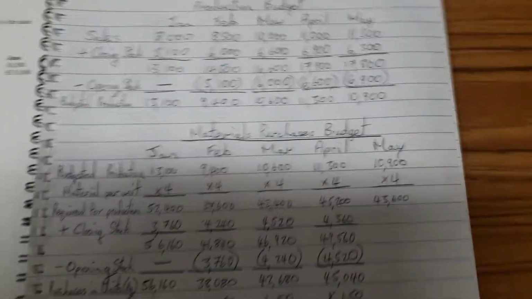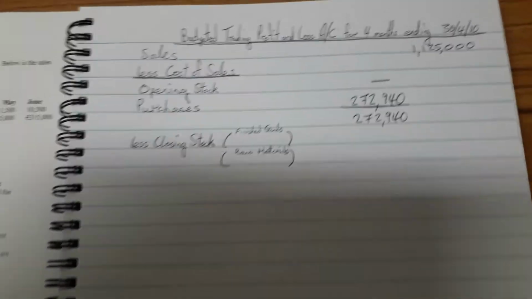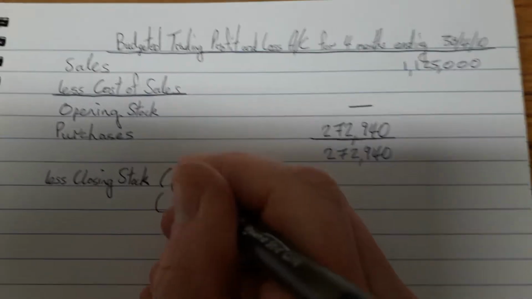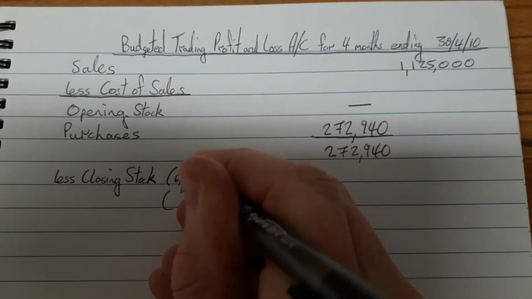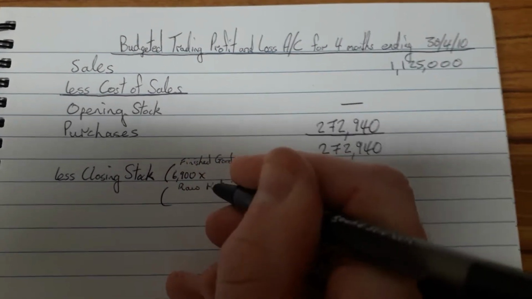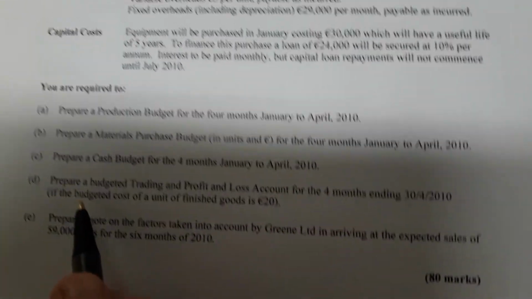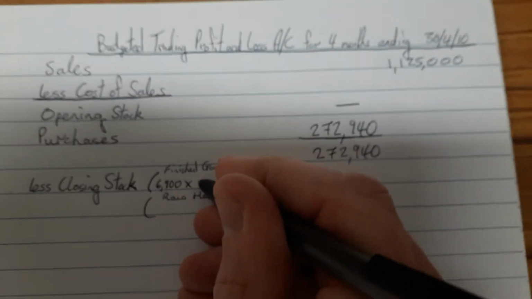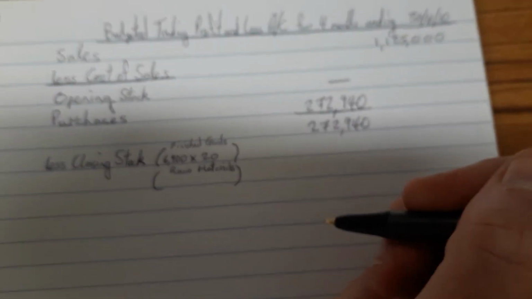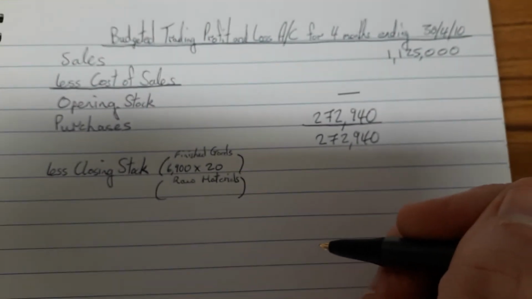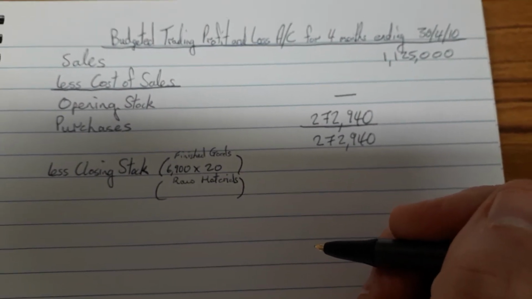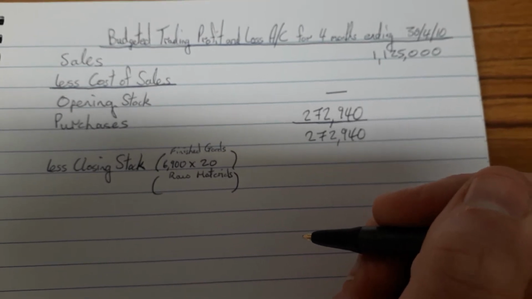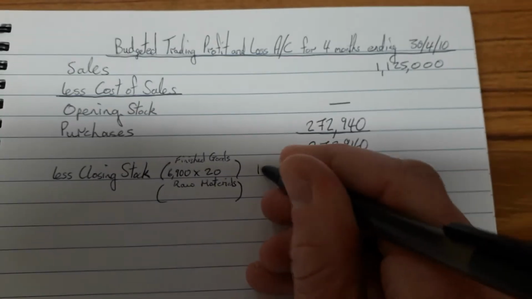So if we put that into our finished goods here as 6,900, of course we want the value in euros, so then we go back to our question and it says the cost of 1 unit of finished goods is 20 euros. So if we have 6,900 of them, we must multiply by 20 to get the total value of that finished stock, closing stock of finished goods. And that comes to 138,000.